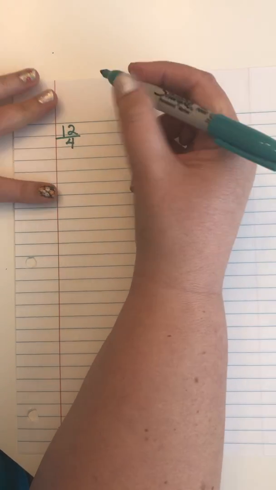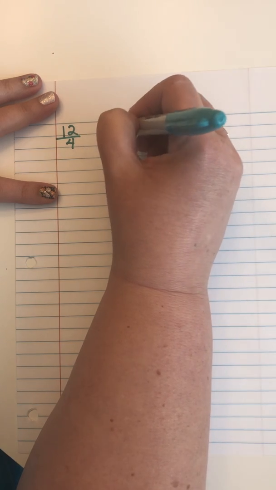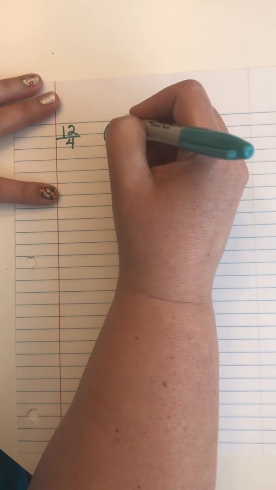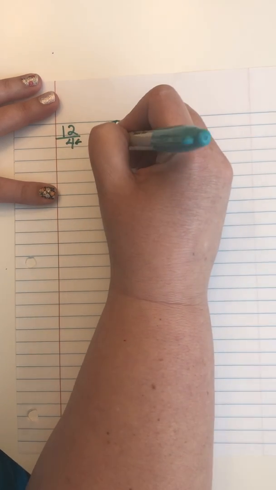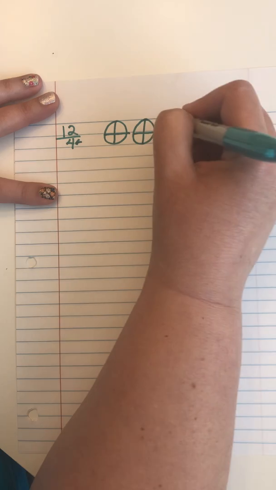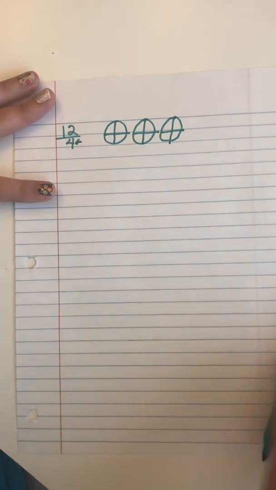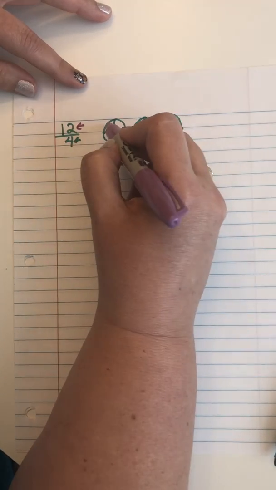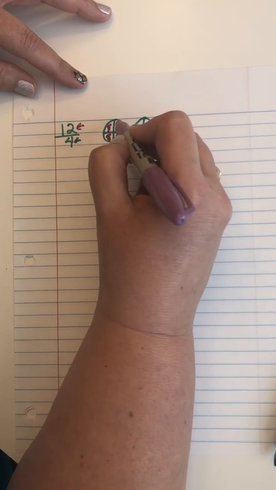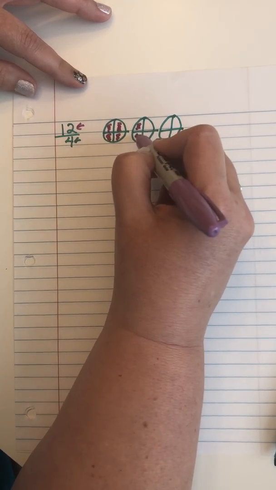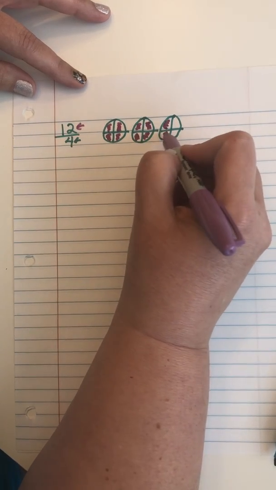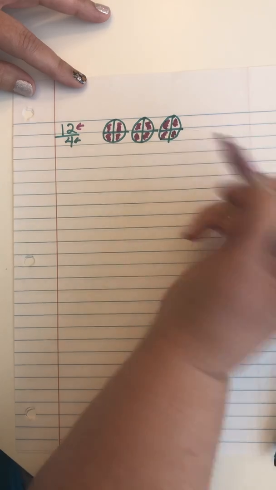And so I can draw my picture. I'm just going to draw circles and go from there. And then I need to divide my circles into fourths. So divide each one into fourths. Let me get a different color. So I have every circle divided in fourths. Now I need to color 12 pieces. So 1, 2, 3, 4, 5, 6, 7, 8, 9, 10, 11, 12.